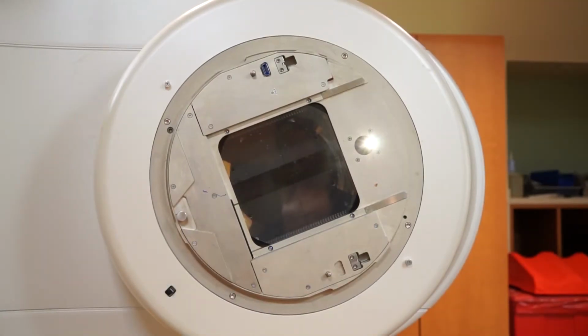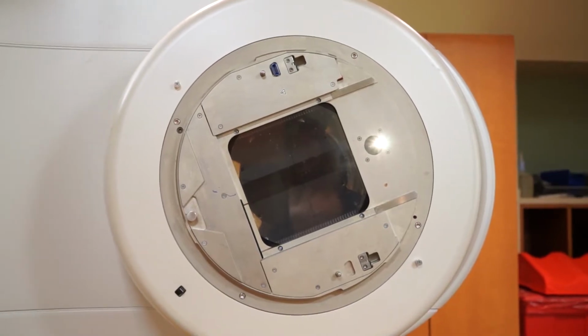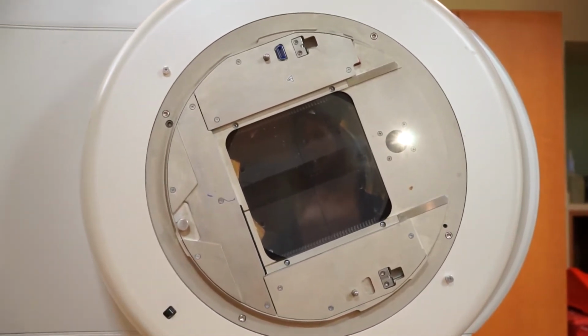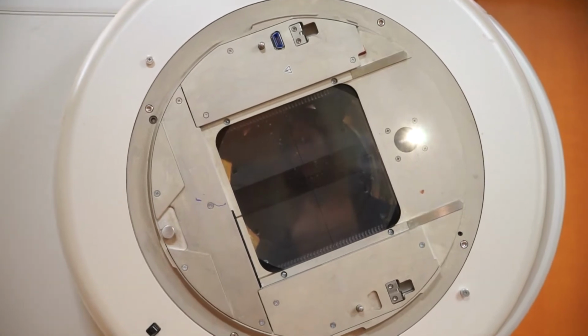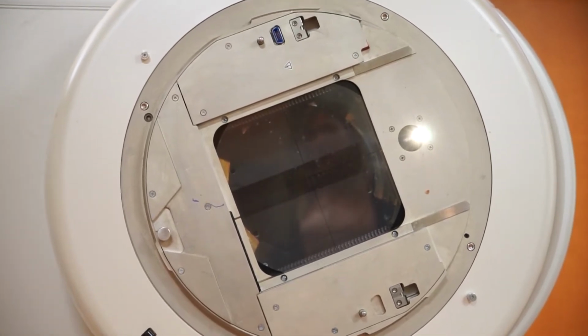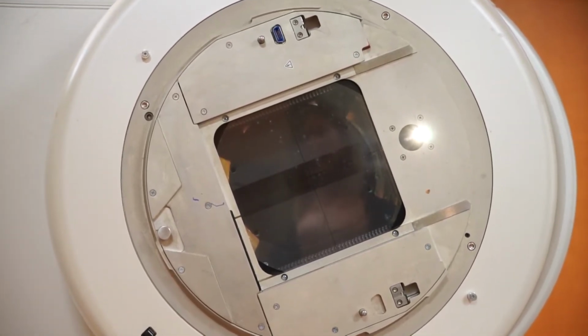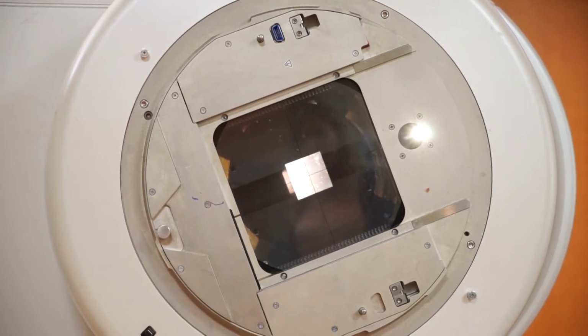Within the gantry, we have a couple of components that help us shape the fields. The first one are the jaws, which you can see in the shot. They allow us to create field shapes that are square or rectangular. The field light demonstrates one of these shapes.